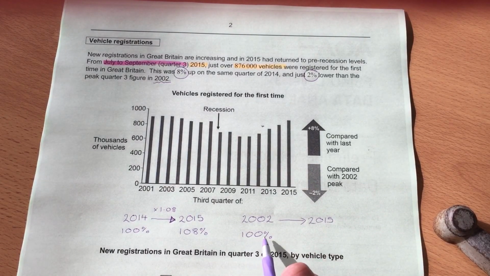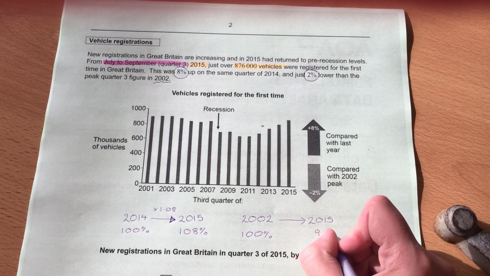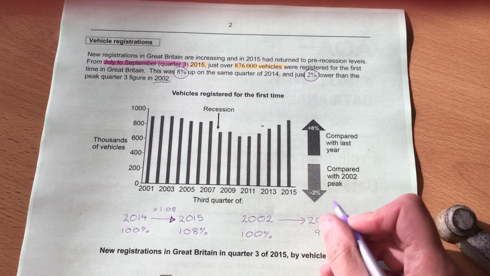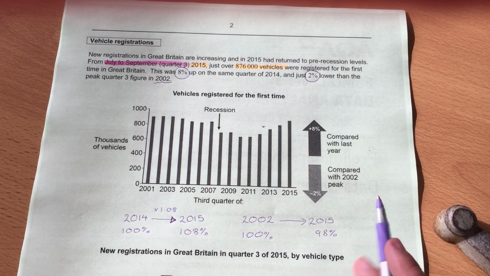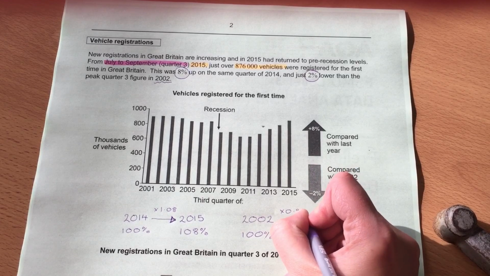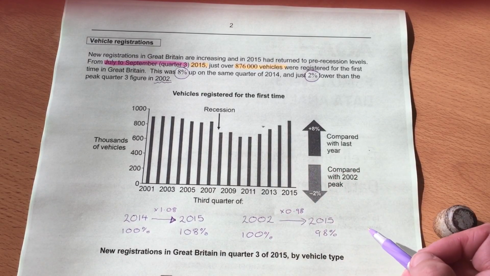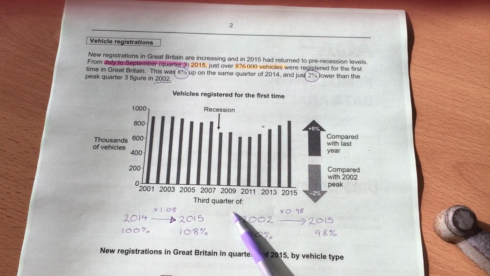So 2% lower than 100% is going to be 98%. So if we want to get from 2002 to 2015, we would times it by 0.98. So if we want to go back the other way, we can then divide it. This is something you would have seen at GCSE on percentage multipliers.